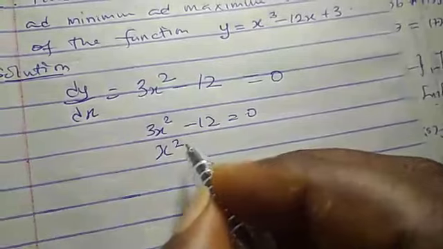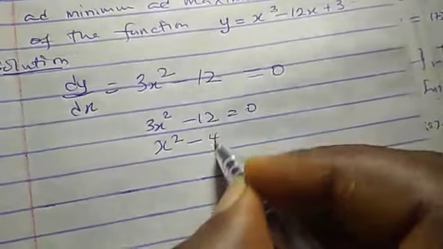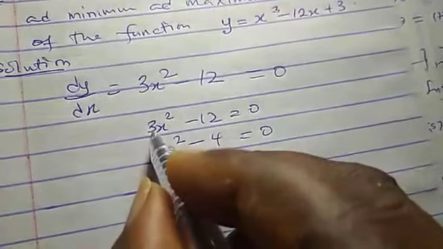x squared minus 4 is equal to 0. We have divided both sides by 3.